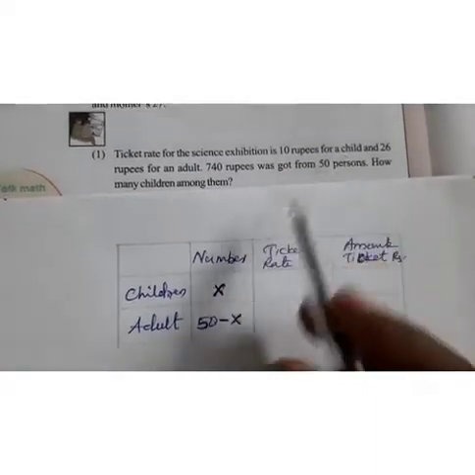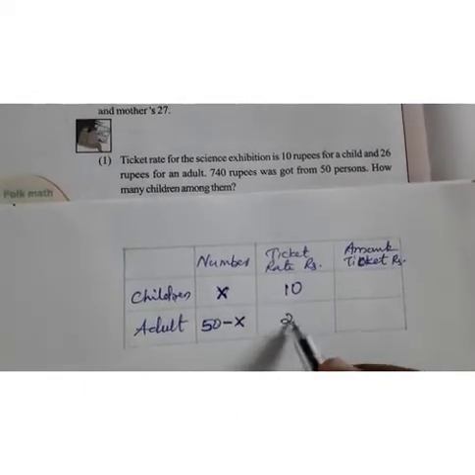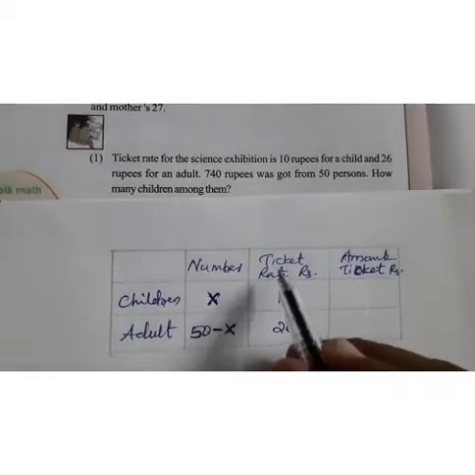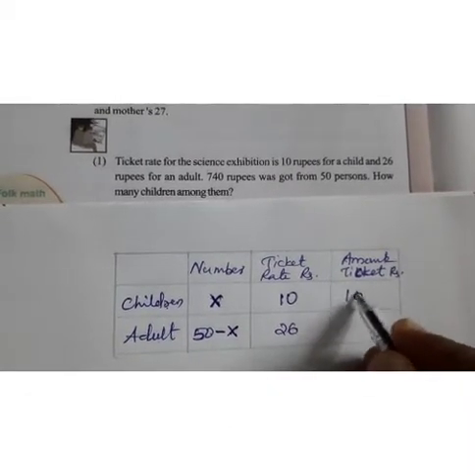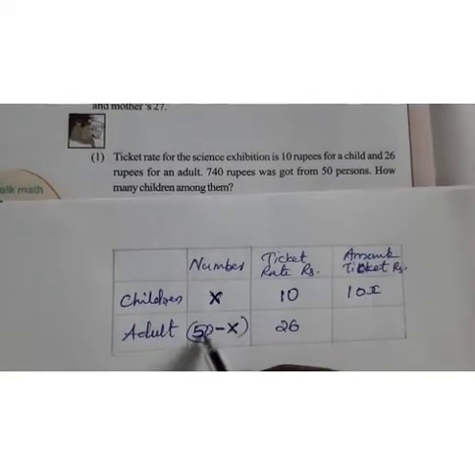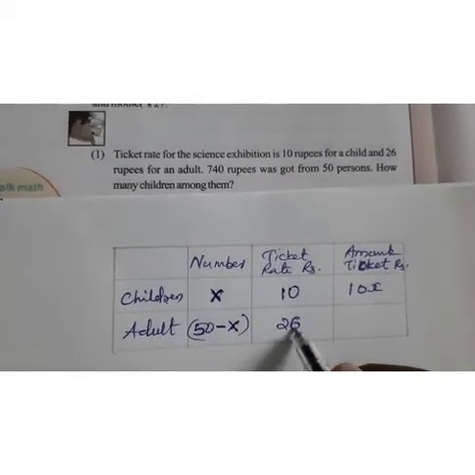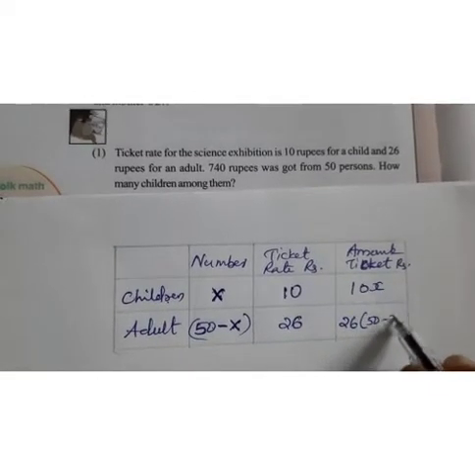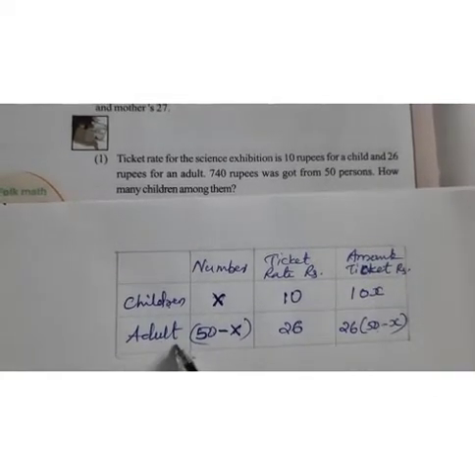Then the ticket rate of child is 10 rupees and for adult it is 26 rupees. So x children each have to pay 10 rupees. So what is the total amount? 10x you can write down. Then there should be 50 minus x adults, and each has to pay 26 rupees. So 26 into 50 minus x is the total amount getting from the adults.